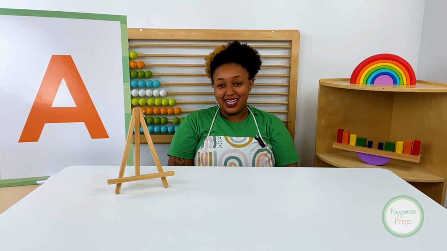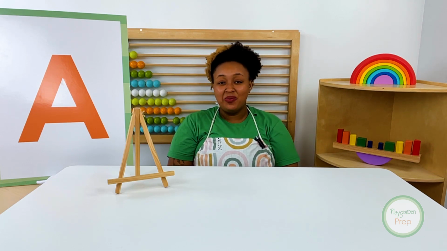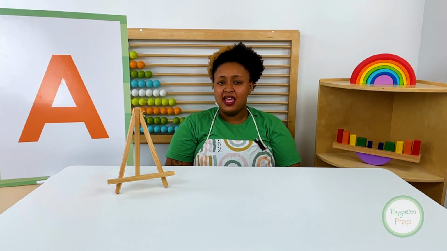My name is Miss Canitra, o en español, Señorita Canitra, and today we will be learning letter A words in Spanish, or in español. Now I don't know about you, but I love learning words in Spanish, so let's get started. First up, we have 2 fingers and a drum roll, please.